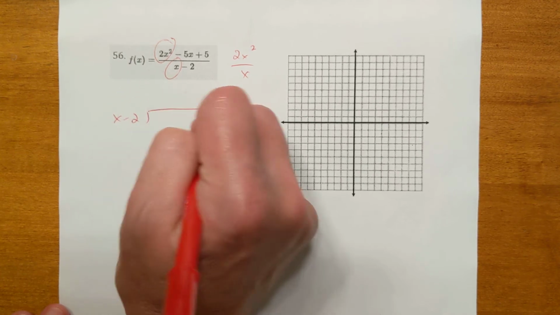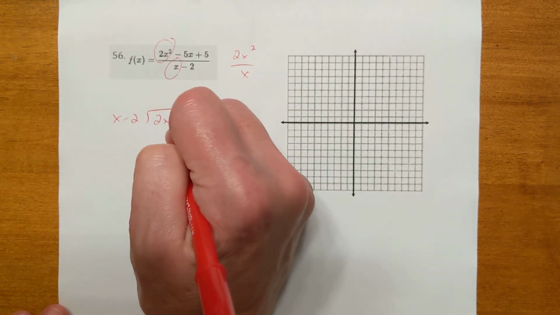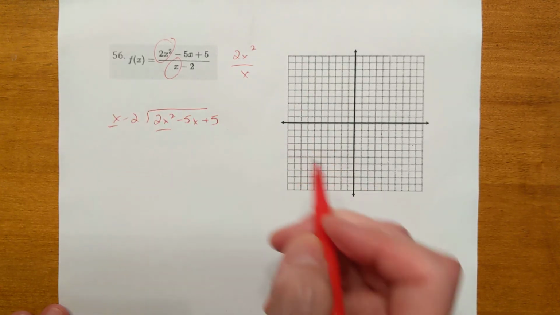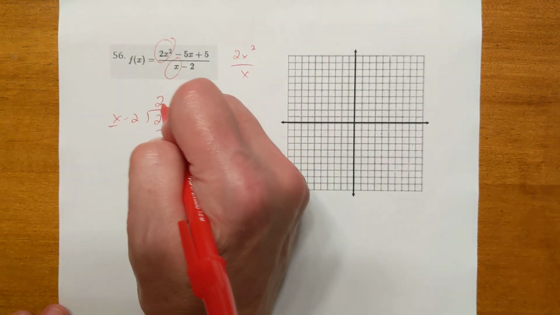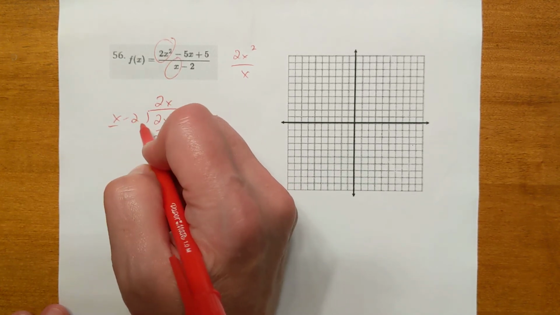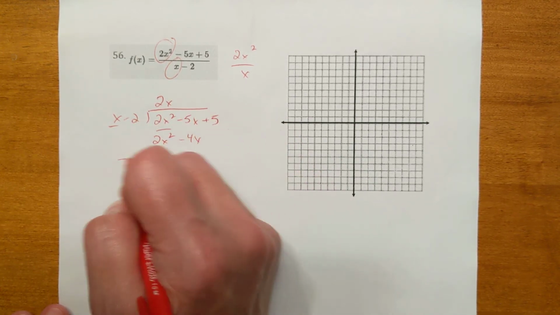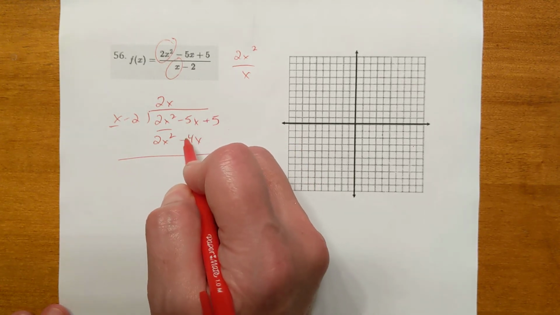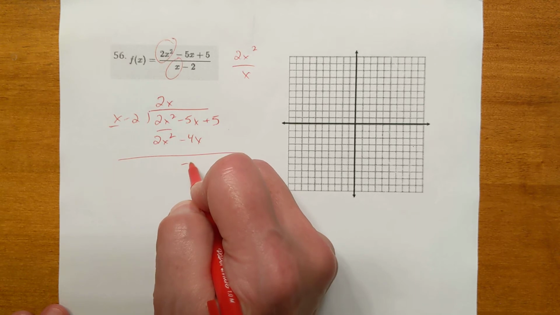So x minus 2 into 2x squared minus 5x plus 5. To get 2x squared, that's times 2x. And then 2 times negative 2 is negative 4x. Subtract. And so that makes negative 5 minus negative 4, or negative x.